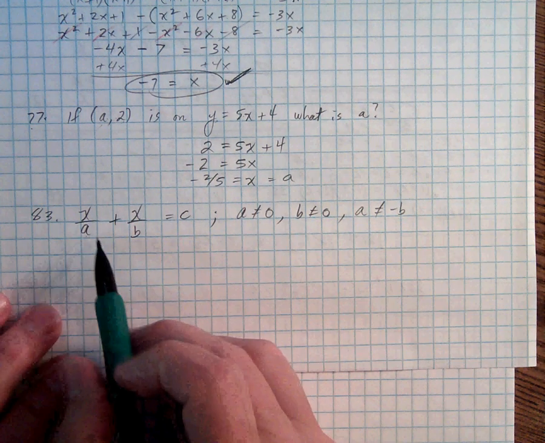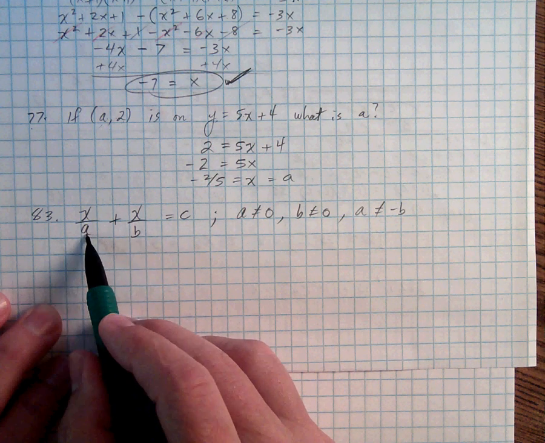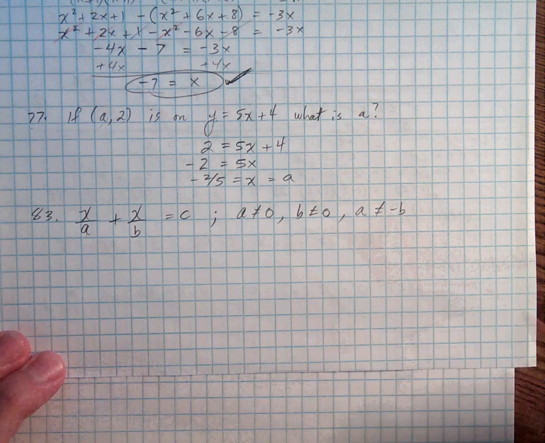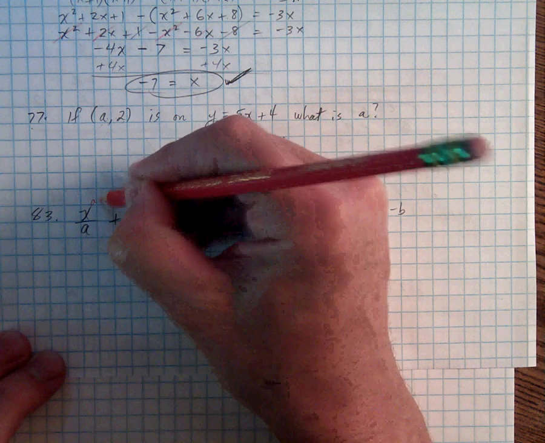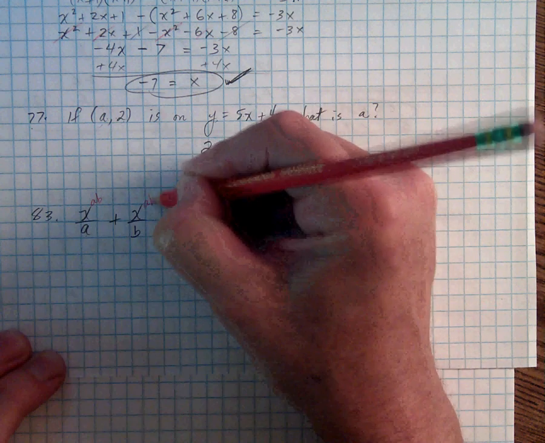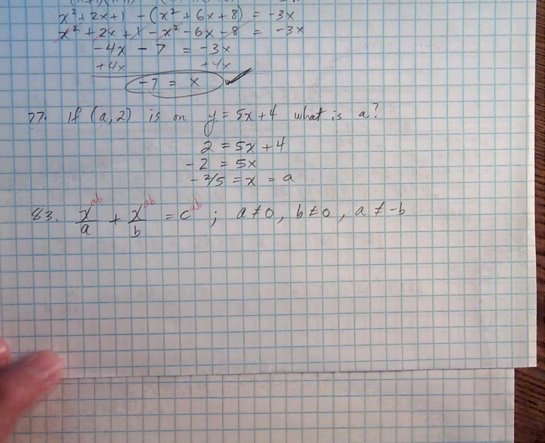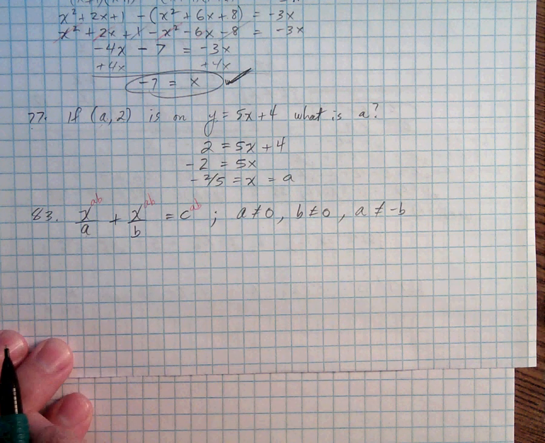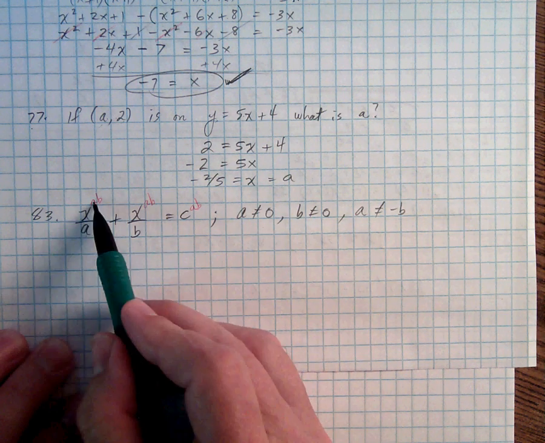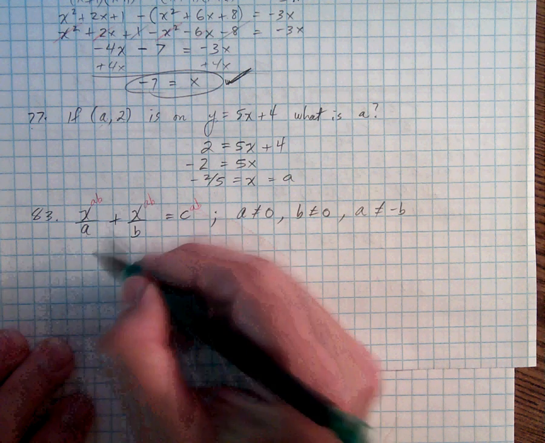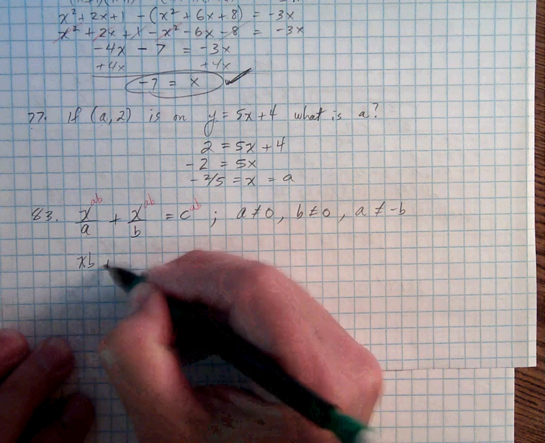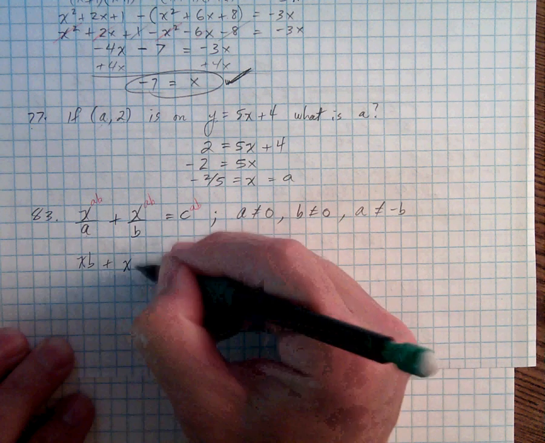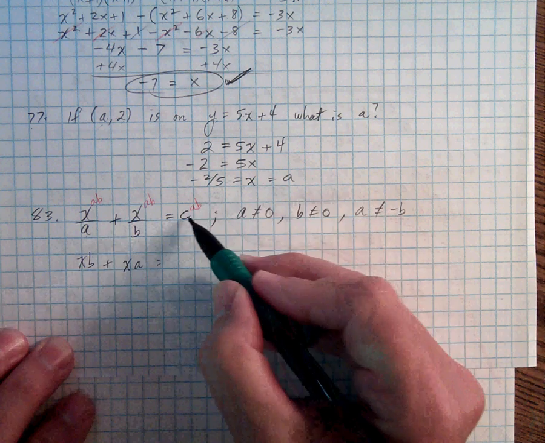Alright, well, a is in the denominator, b is in the denominator, so the least common denominator is just a times b, so I'm going to multiply this by a times b, this by a times b, and this by a times b. And what that's going to do for me is just get rid of the denominators altogether. So when I do that, the a's cancel, leaving me with x and b. So that's xb plus, this is going to leave me with xa equals, and this is going to be abc.